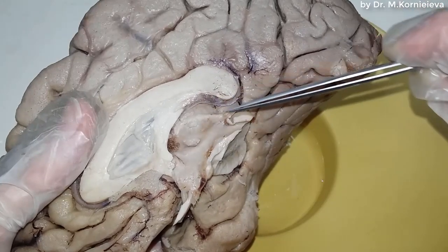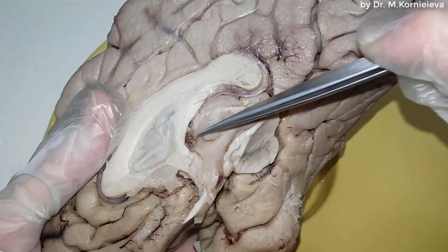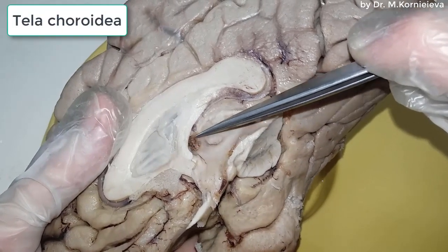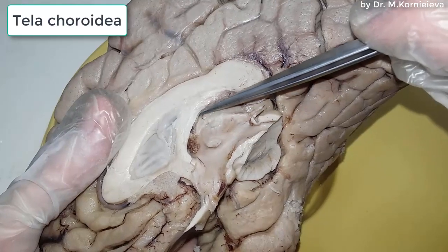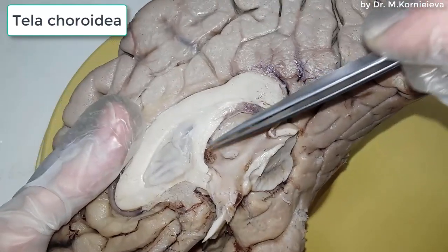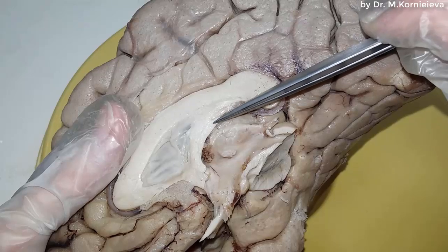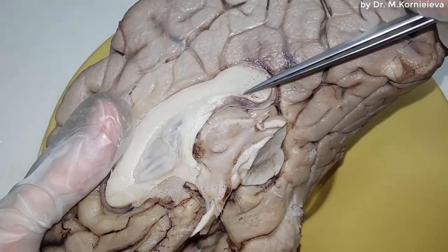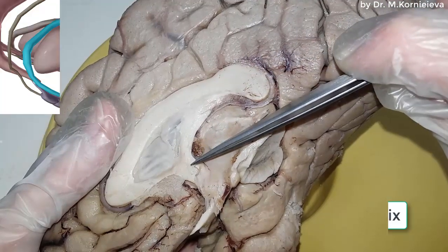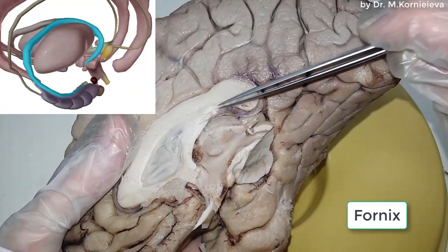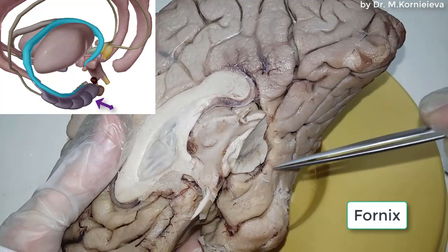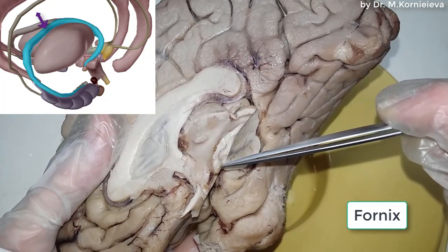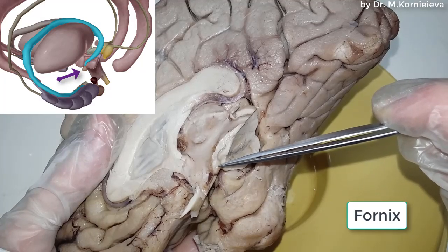The superior wall, or roof, is formed by a layer of ependyma that covers the telechoroidea of the third ventricle. Within the telechoroidea lie the internal cerebral veins. Superiorly, the roof of the ventricle is related to the fornix and the corpus callosum. The fornix is a thick bundle of fibers that originate in the hippocampus of the temporal lobe and arches posteriorly over the thalamus to join the mammillary bodies.